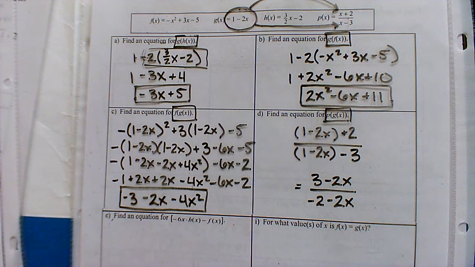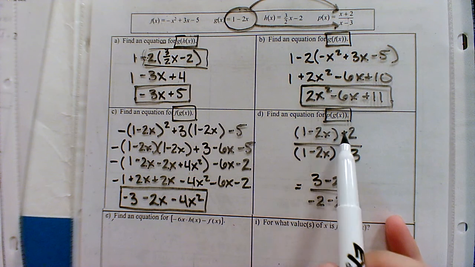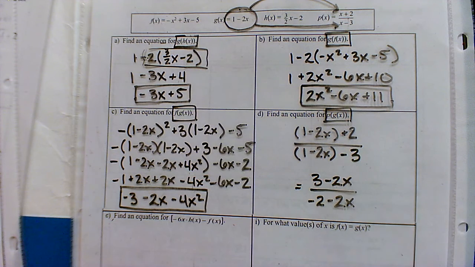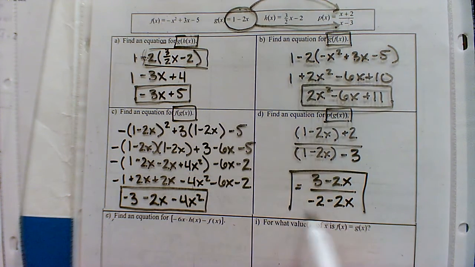What do you think, Tori? No, I'm confused. How did you get 3 minus 2x? I just missed it. Up top, yeah, we have the 1 plus the 2, which gives us a 3. Okay, so you just combine like terms. So Rebecca's right, we cannot go any further from here.